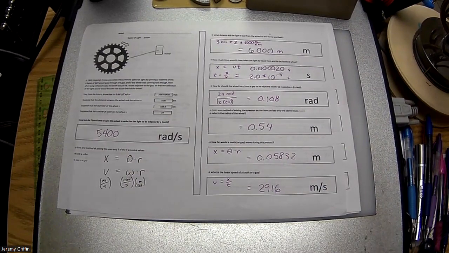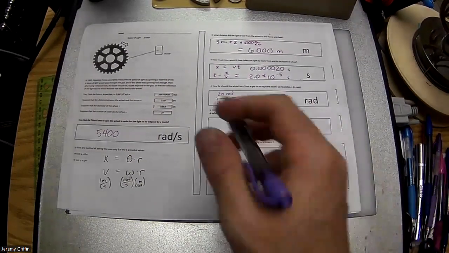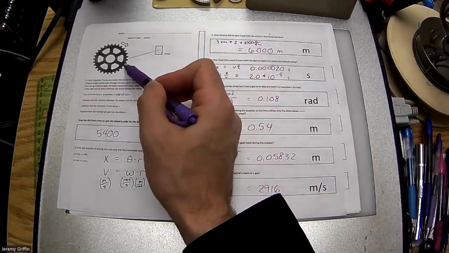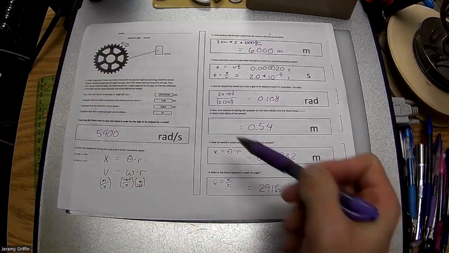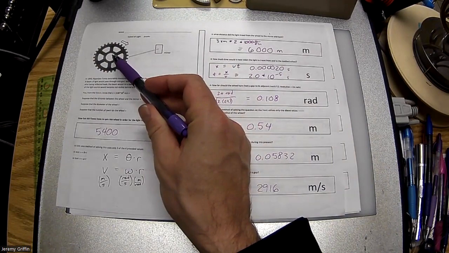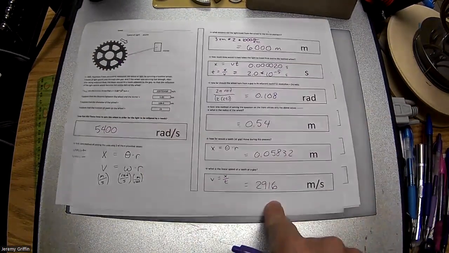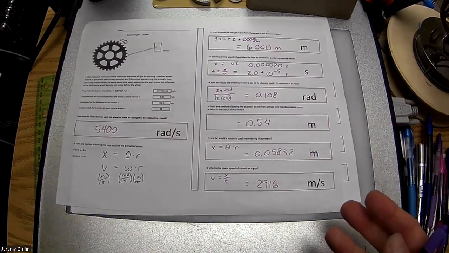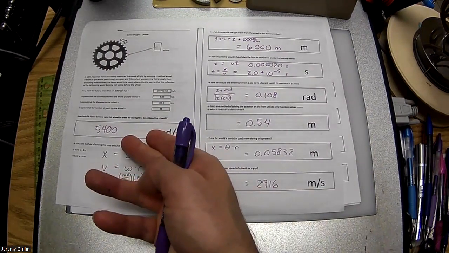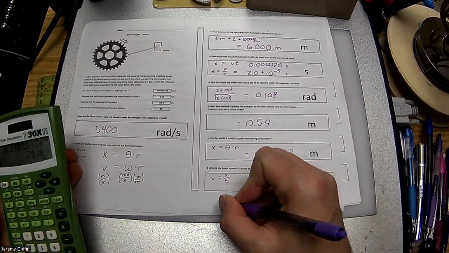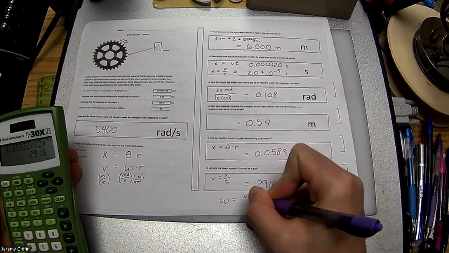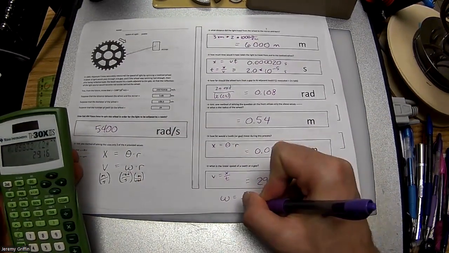Right? So that's a crazy fast linear speed. Again, if you were like a ladybug that landed on a tooth and just went along for the ride, you're moving that fast relative to the outside world. But the center of the wheel is not moving at all. Okay, so maybe I want to tie this all together by saying, what's the angular speed of the wheel? Right? Which was the main question on the left side of this page. And you guys know that angular speed could be linear speed divided by radius.